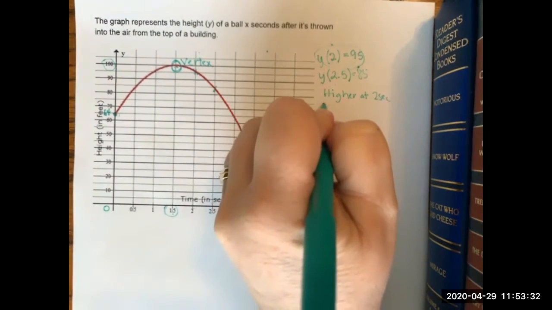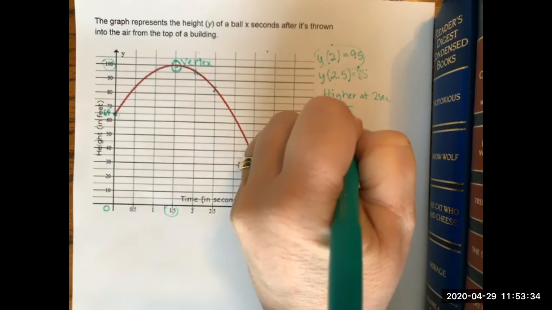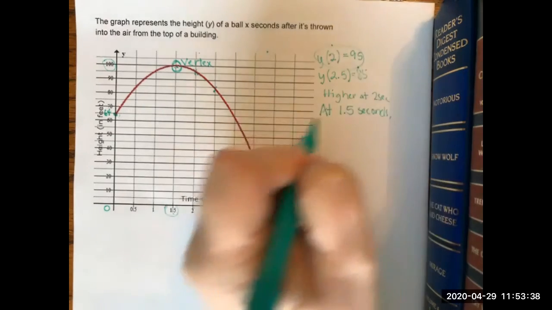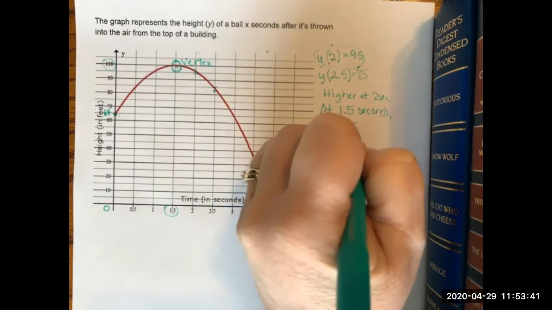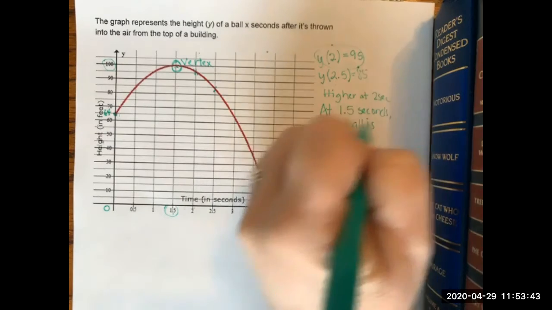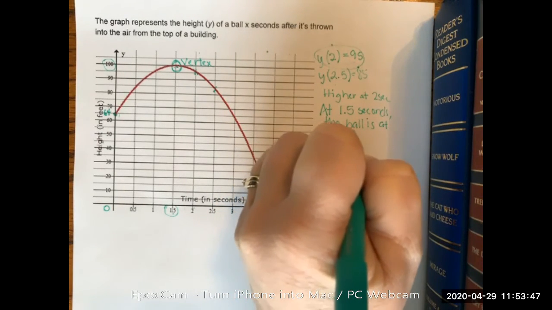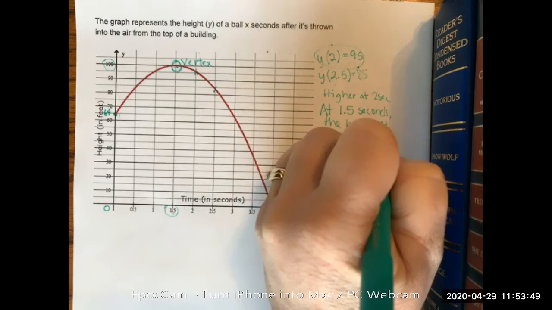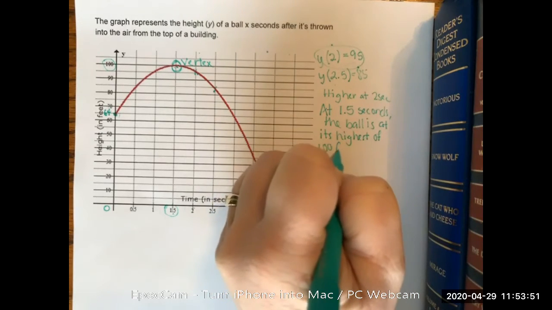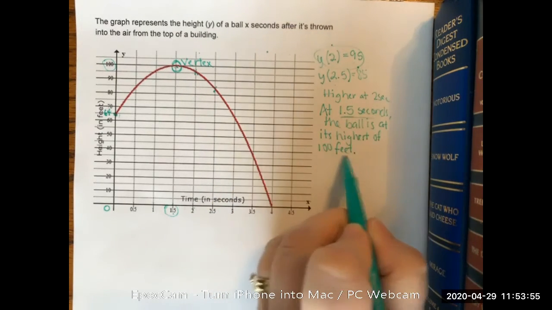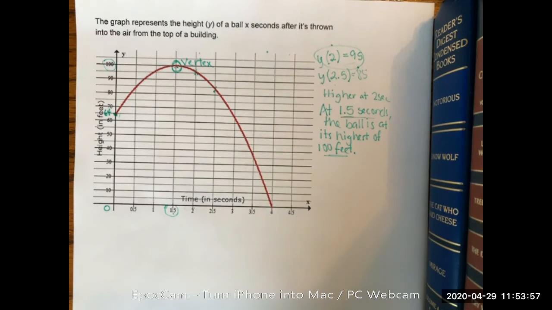So we can say at 1.5 seconds, the ball is at its highest point, or at its highest of 100 feet. So 1.5 seconds, 100 feet. So that gives us our highest point.